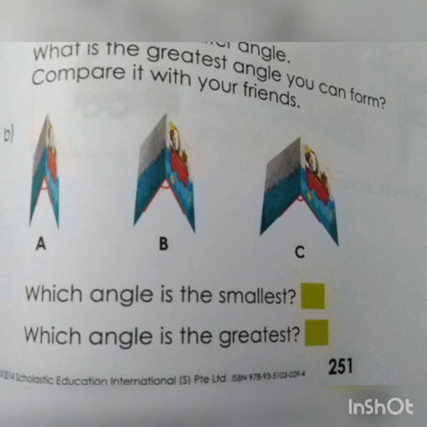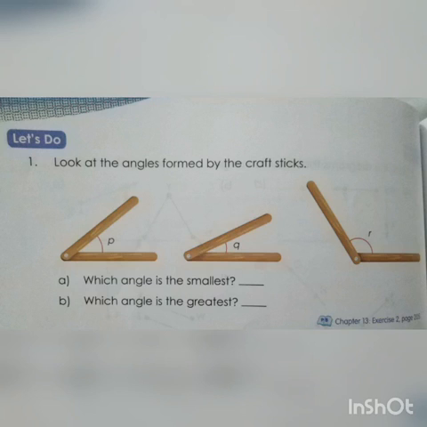Look at here. What is the greatest angle you can form? Compare with the given cards A, B and C. Here, which angle is the smallest? In card A, the smallest angle is formed. Which angle is the greatest? In card C, the greatest angle is formed. Children, this is your homework part. You have to complete it by yourself.